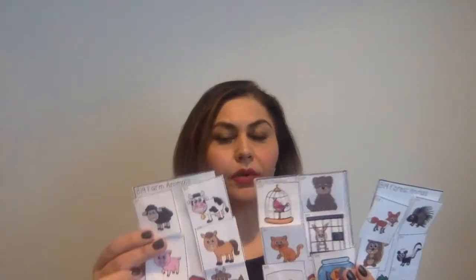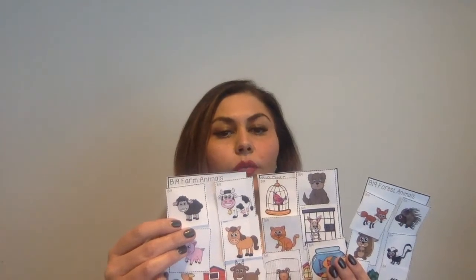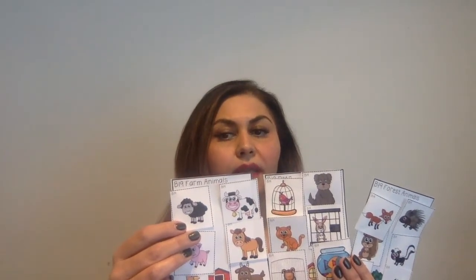Later on, when you see that they are doing that consistently and are able to do it without any issues, then you can bring 3 in an array, and make them sort into 3, which is farm animals, pets, and then forest animals. And the fourth one that I have is zoo animals. Again, it's made the same way. You can laminate it, put Velcro on it, and they can take it off and put it back in.